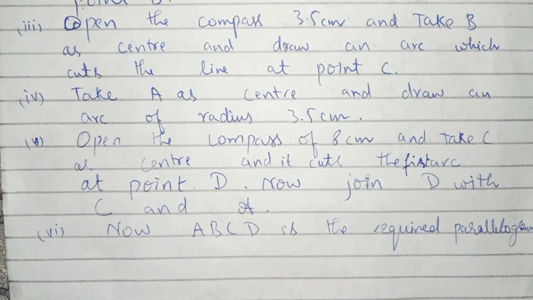These are all the steps I have done to make the parallelogram, and I have to write them in my own words.